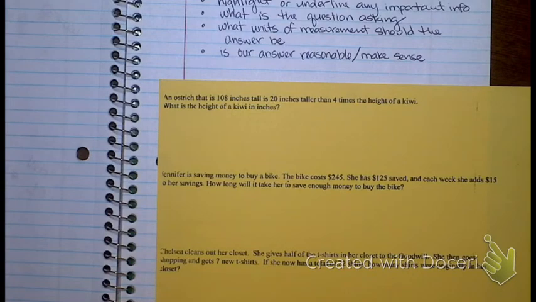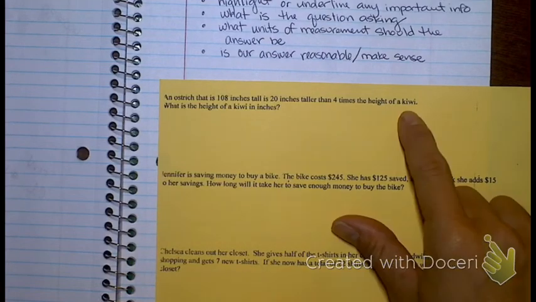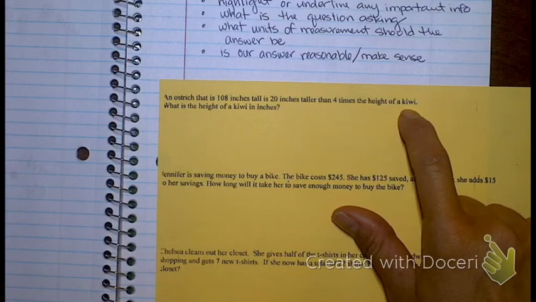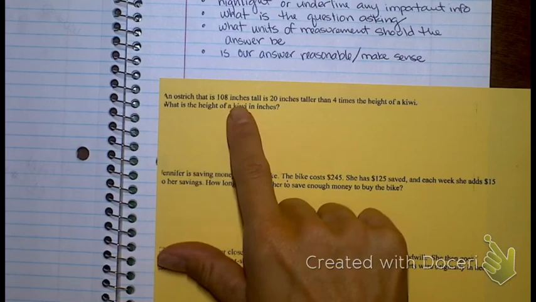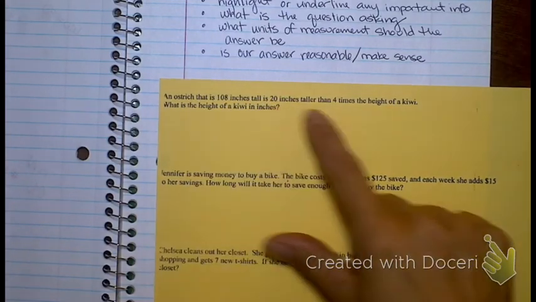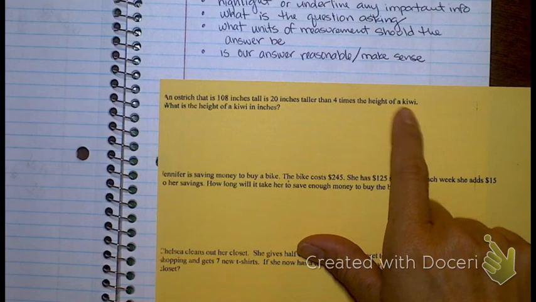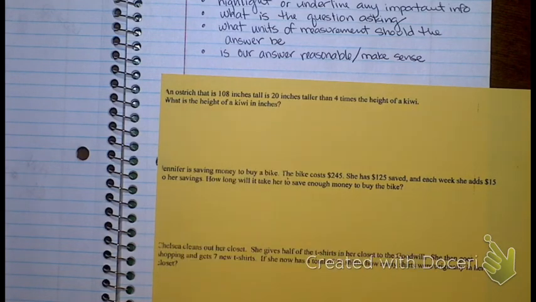So let's go ahead and read this first question here. It says an ostrich that is 108 inches tall is 20 inches taller than 4 times the height of a kiwi. Do you guys know what a kiwi is? The fruit or the bird? What are we talking about here? Probably the bird, right? We're comparing it to an ostrich. So an ostrich that is 108 inches tall is 20 inches taller than 4 times the height of the kiwi. What is the height of the kiwi in inches?